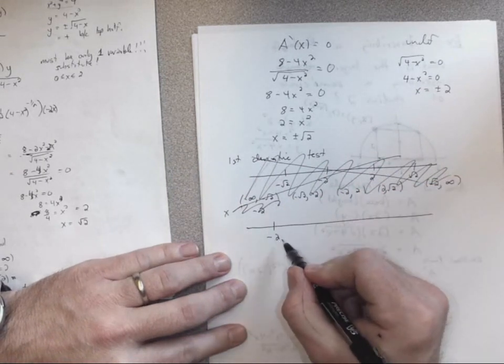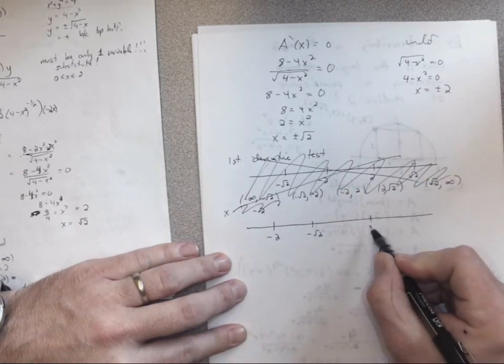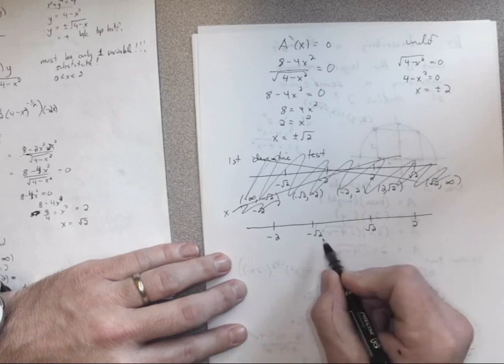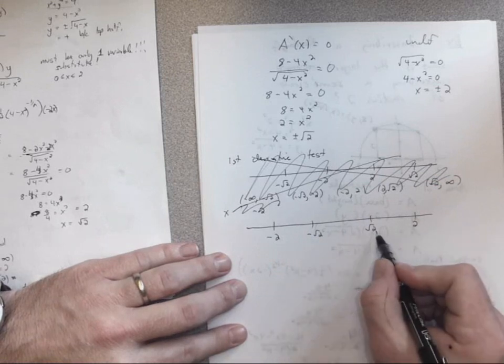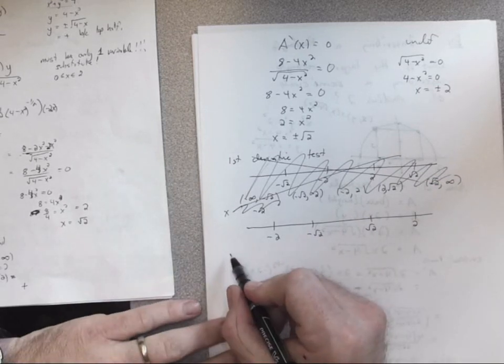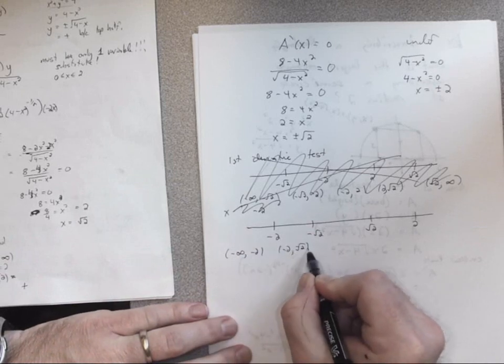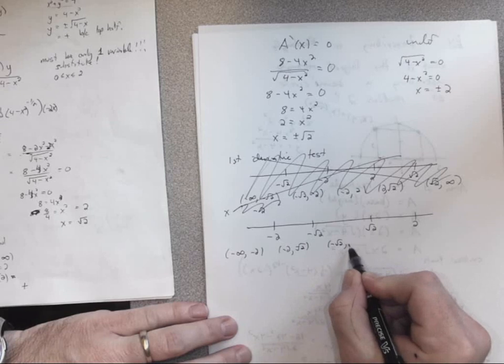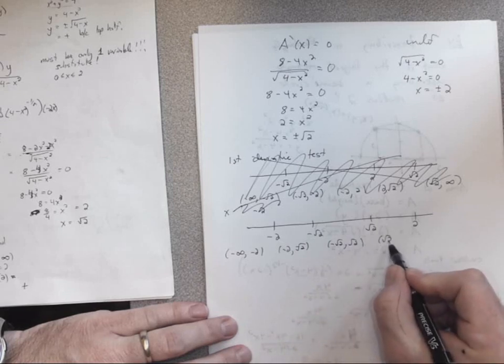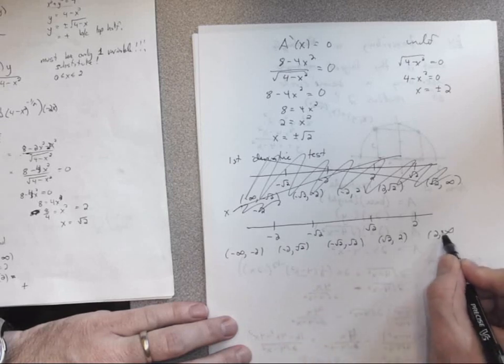It would be negative 2, and then negative root 2, and then root 2, and then 2. This is 1.41, and this is 2, so it's bigger. So my intervals are backwards. Minus infinity to minus 2. Minus 2 to minus root 2. Minus root 2 to root 2, and then I have root 2 to 2, and then finally 2 to infinity.